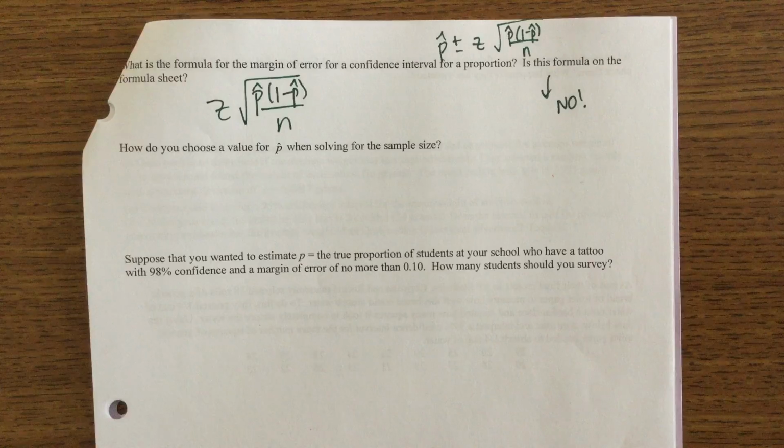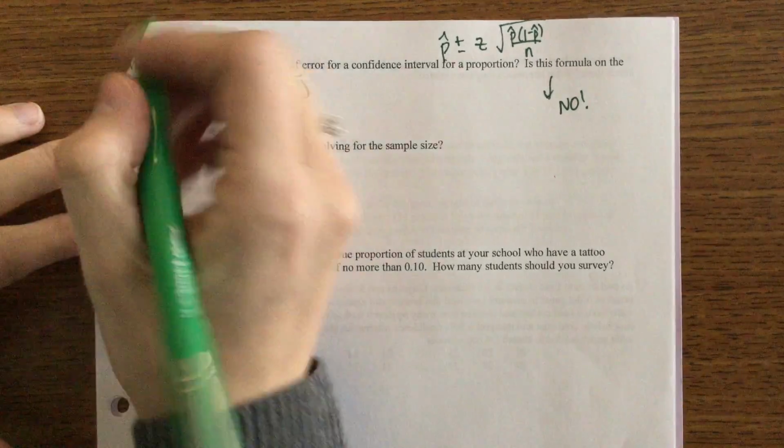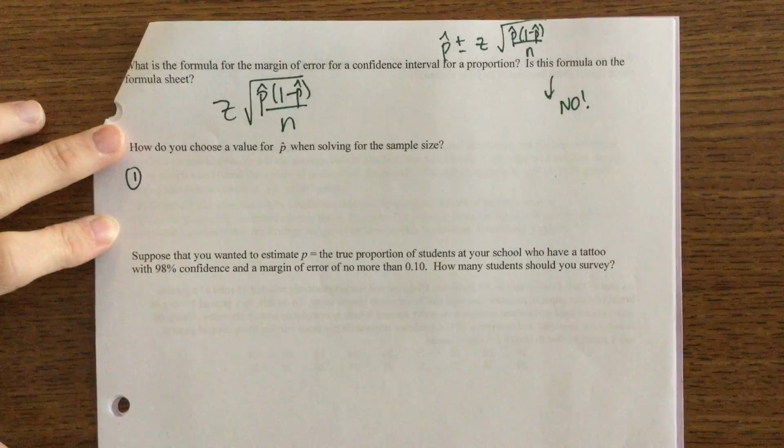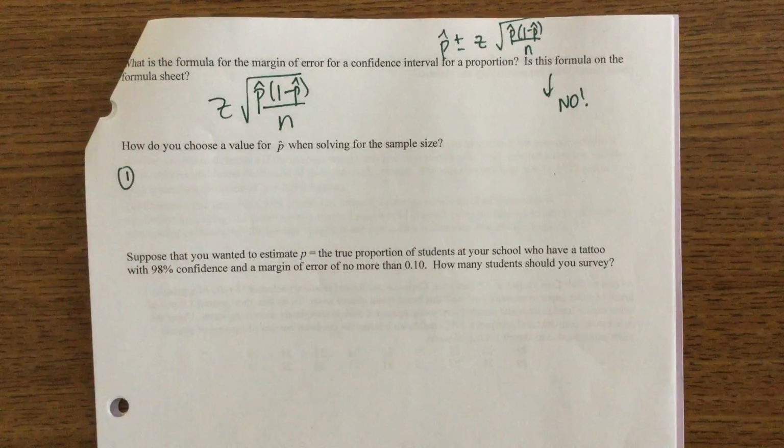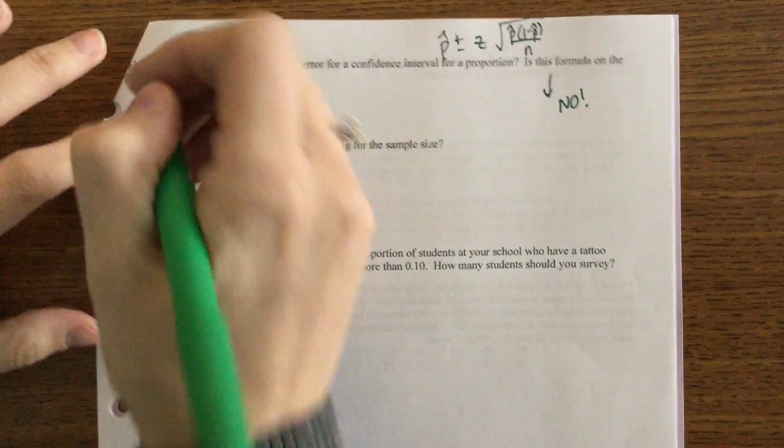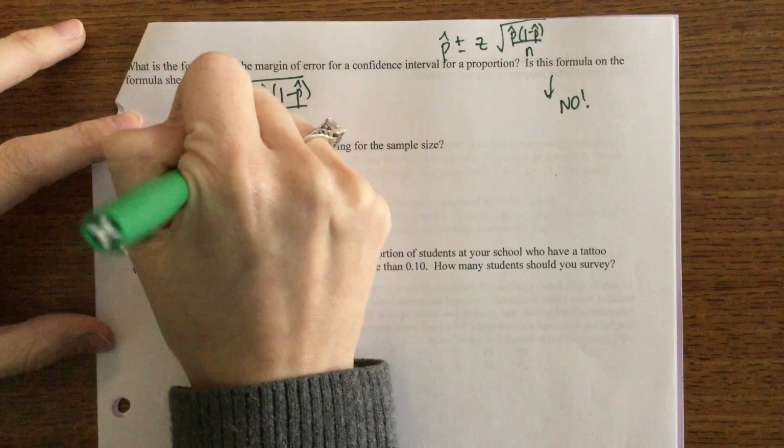So, like I said, a lot of times you're going to be given a certain margin of error, and you're going to have to solve for a sample size. Now, how do you know what p hat to use? There's three kind of rules that we go by. So if you're the one who's actually carrying out a study, what p hat do you use if you haven't carried out the study yet? You could use a previous value.